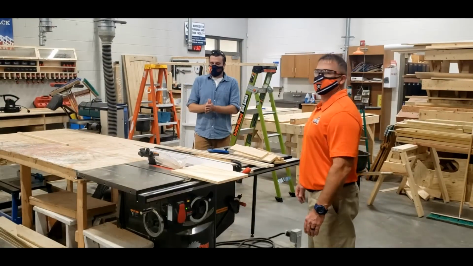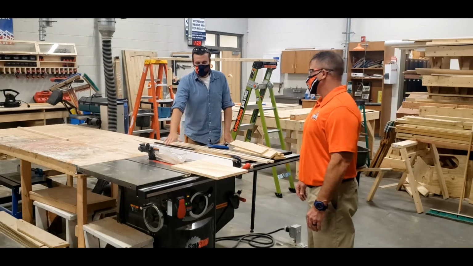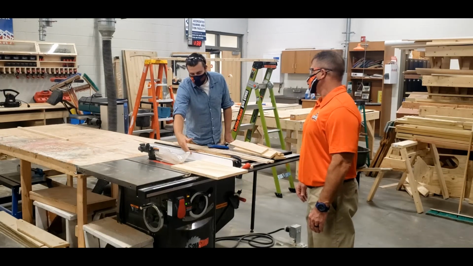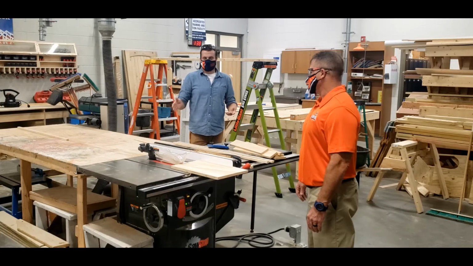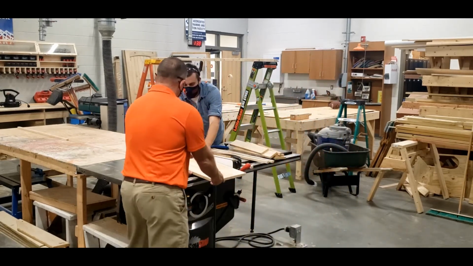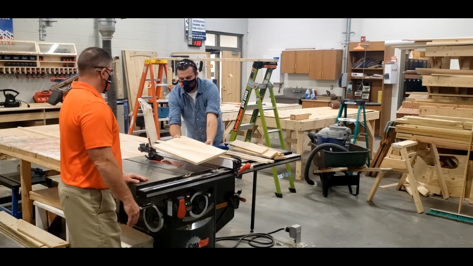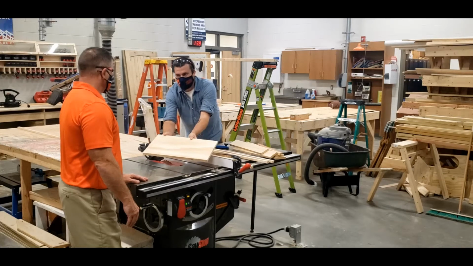So when you're feeding your board through the table saw, you want to maintain constant pressure against the fence. Again, this is to get a perfectly straight cut and to avoid the other type of feedback. Because imagine if this board is moving along your blade, and you start pushing it, you're not keeping it tight to the fence, and the board wanders this direction.